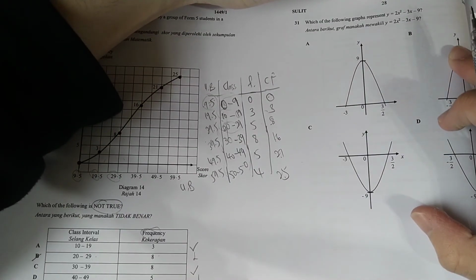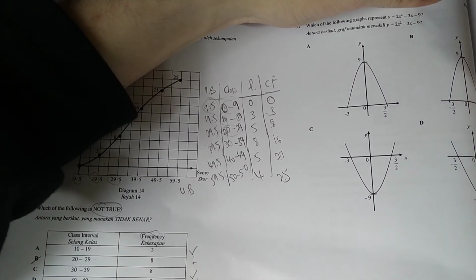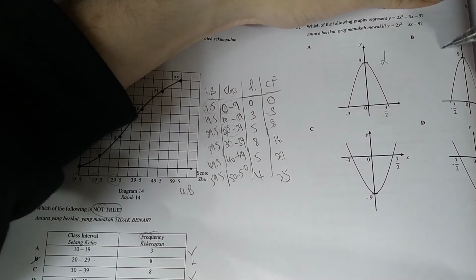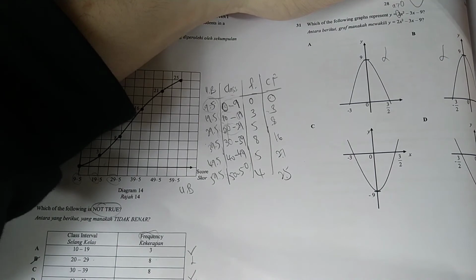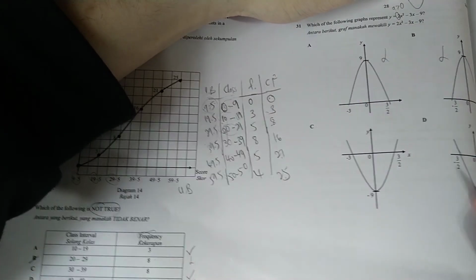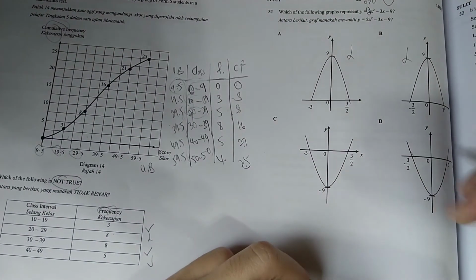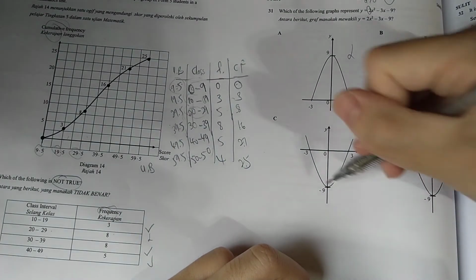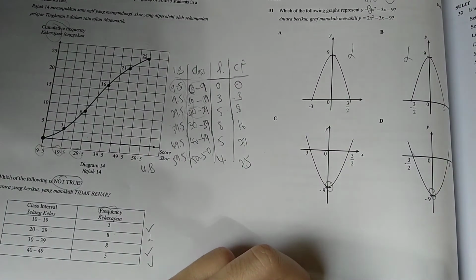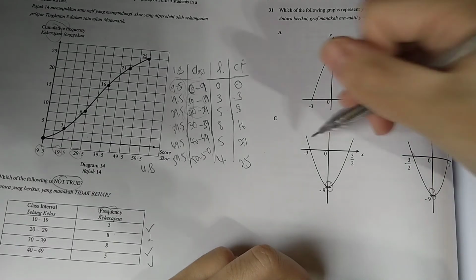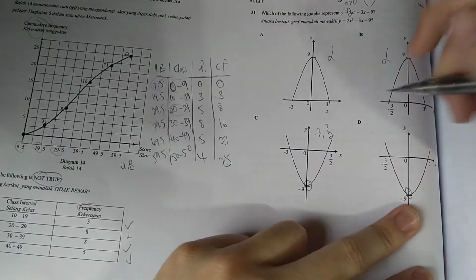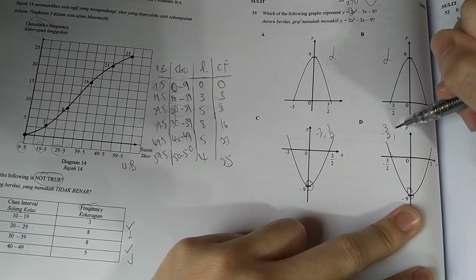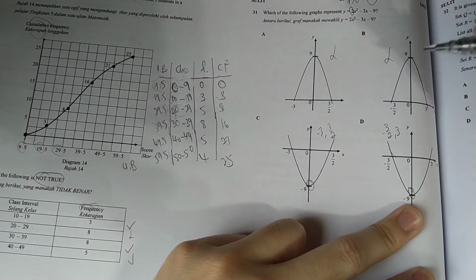Next, which of the following graphs represents y equals 2x squared minus 3x minus 9? Confirm not A, confirm not B, because the a is positive. If a is positive, it means the graph will be U-shaped. So it's either C or D. Which one is the correct answer? What is the difference between graph C and graph D? The y-intercept is the same. They are both negative 9. The x-intercept is not the same. For C, the x-intercept is negative 3 and 3 over 2. For the answer D, the x-intercept is negative 3 over 2 and 3. They're different, huh? So which one is the correct one?